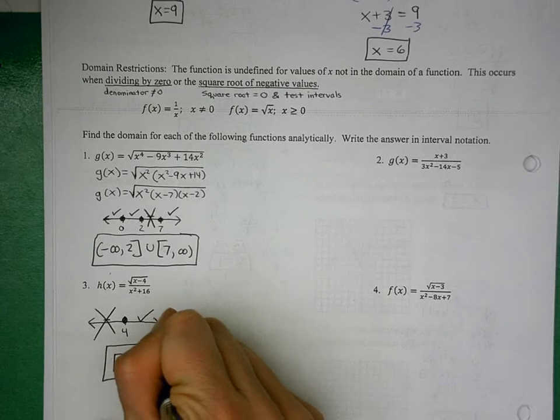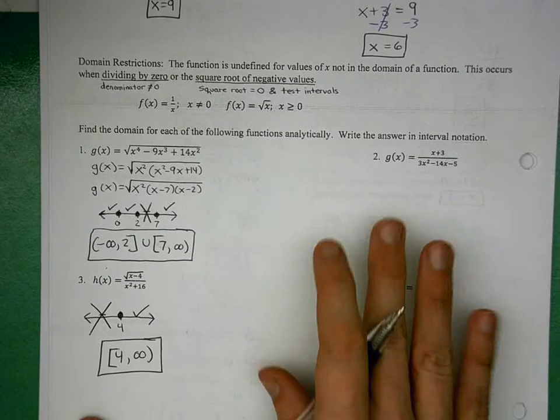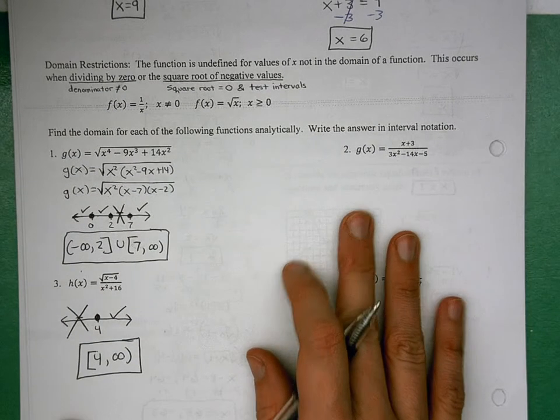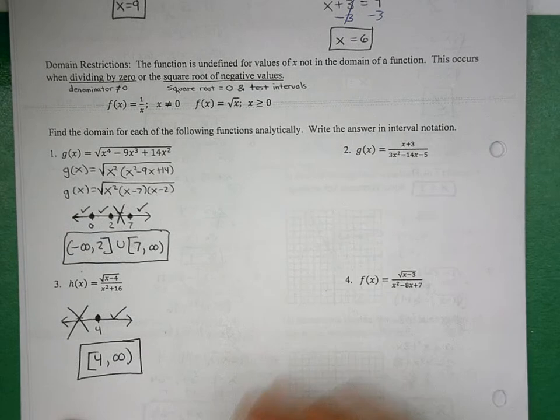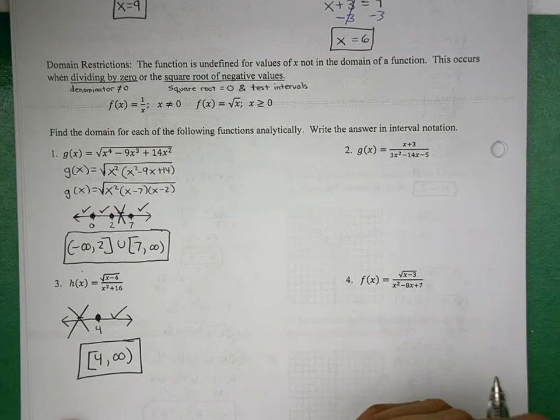Okay, so my recommendation then is to try number 2 next. So pause the video, give number 2 a shot, restart it when you're ready. And then do number 4. Again, pause the video, restart it when you're ready.